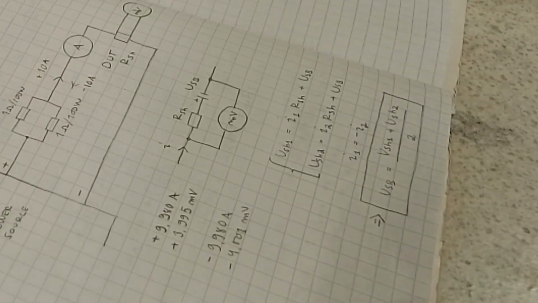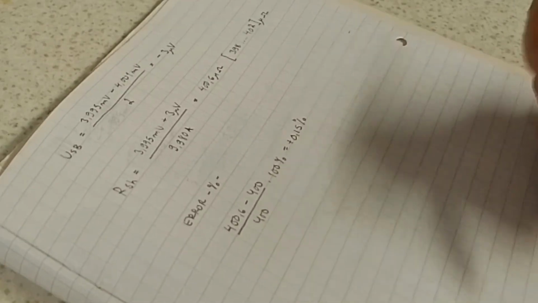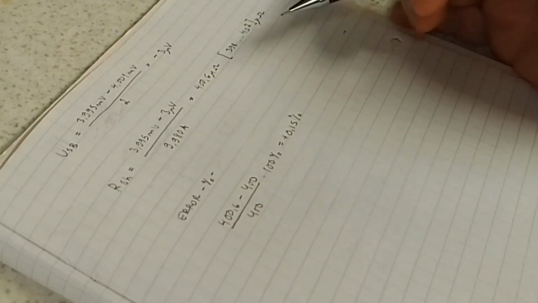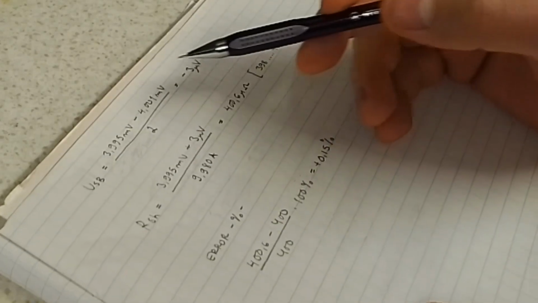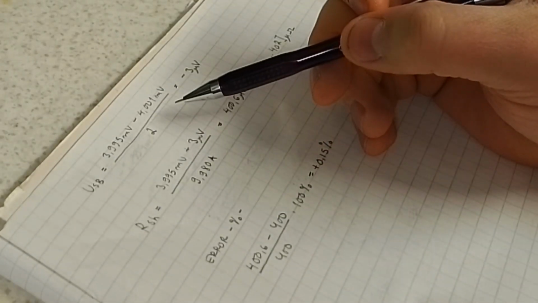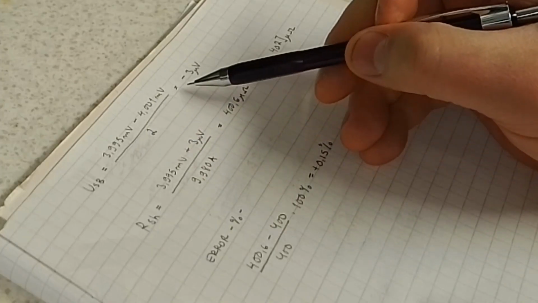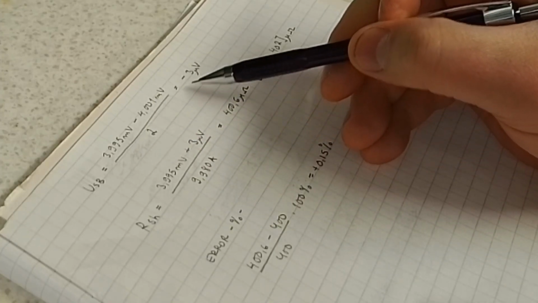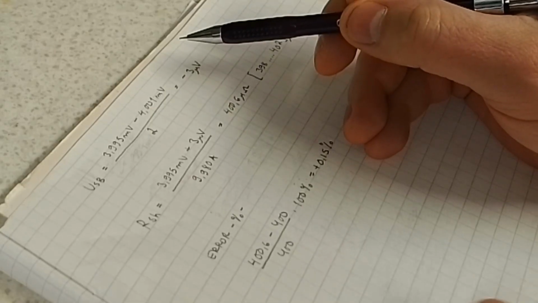And when we substitute the actual values into the equation, we obtain a result of minus 3 microvolts.